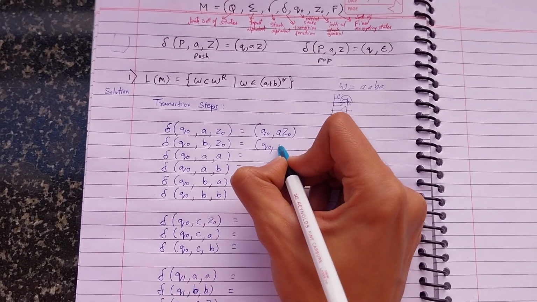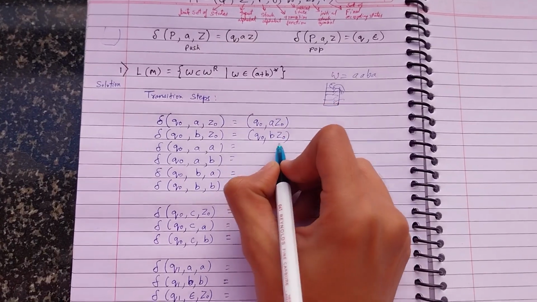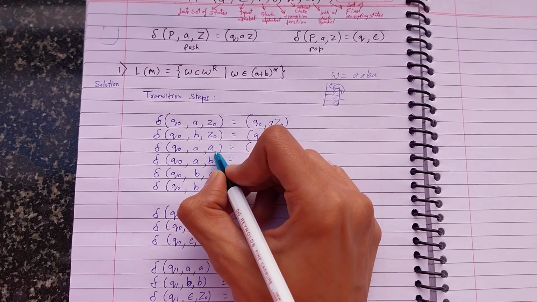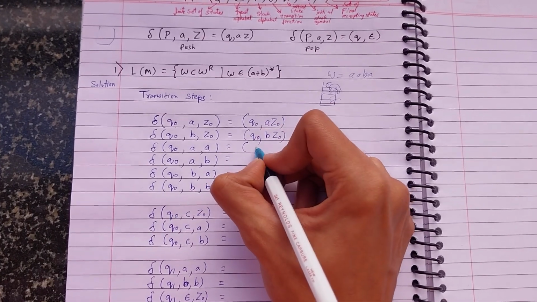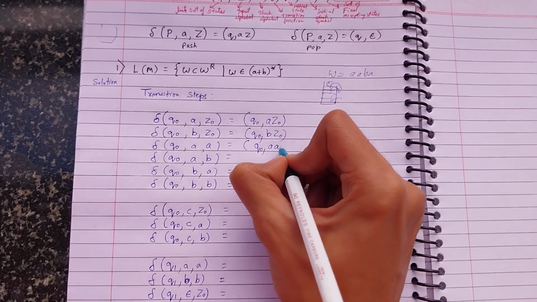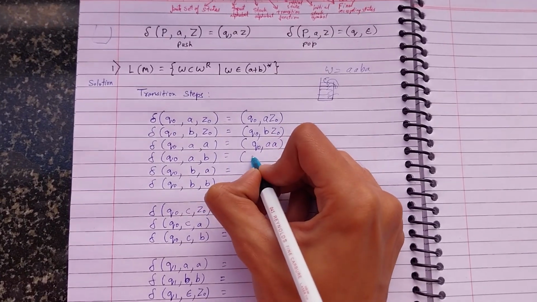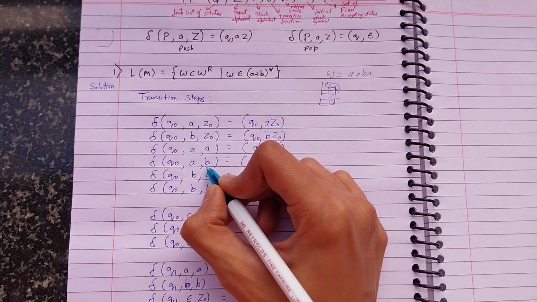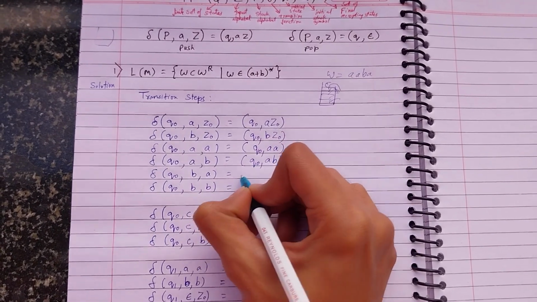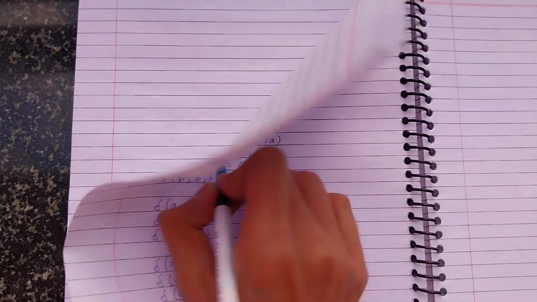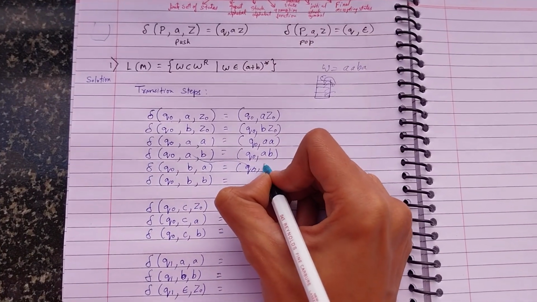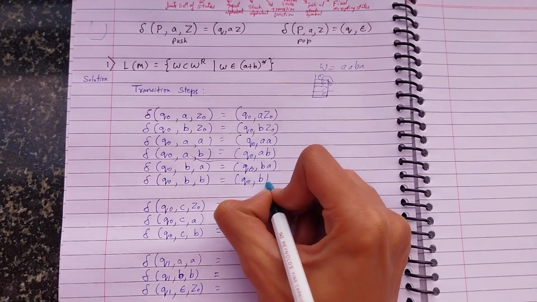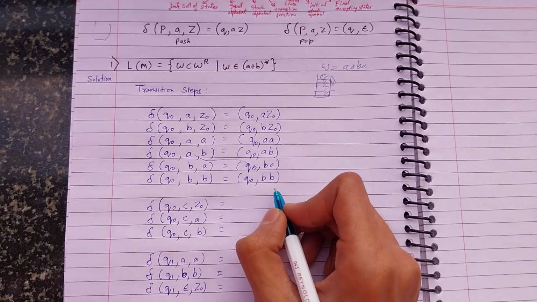Whatever may be on the top of the stack, I'm just pushing it. Then if I'm getting A and already there is A on the top of stack, then also I'll push A. I need to write all the possibilities. So when it is A and top of the stack is B, then also push. So (Q naught, A, B), then (Q naught, B, A), and here (Q naught, B, B). So this is how I write.